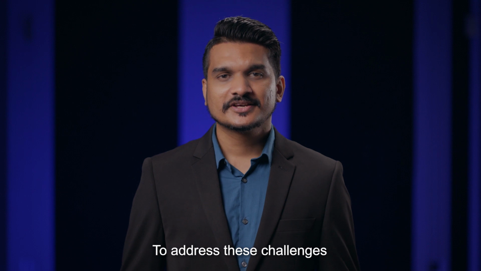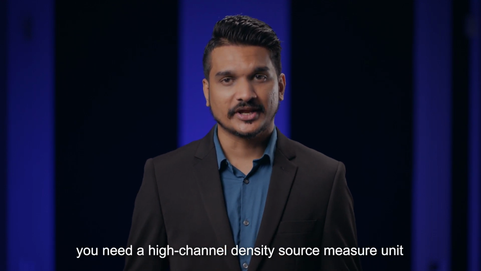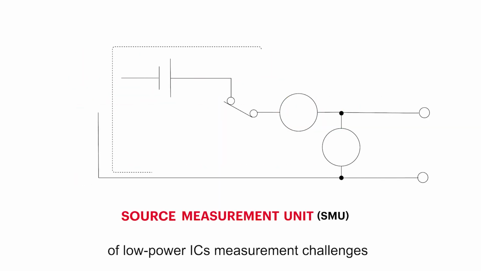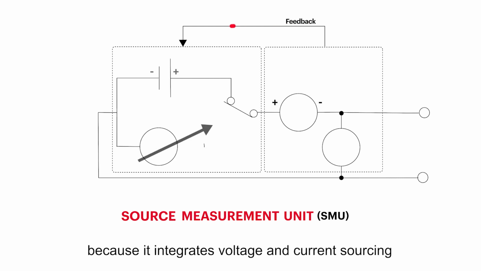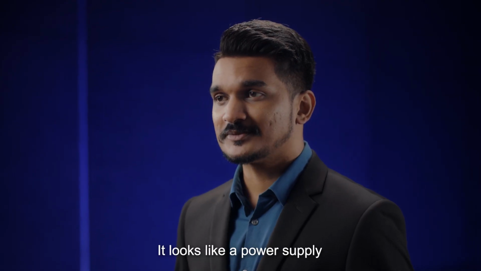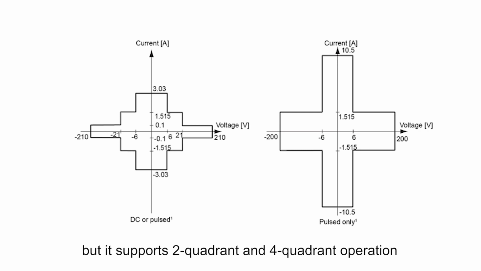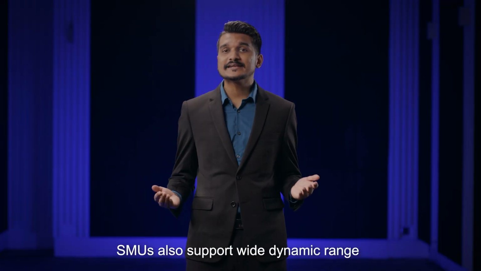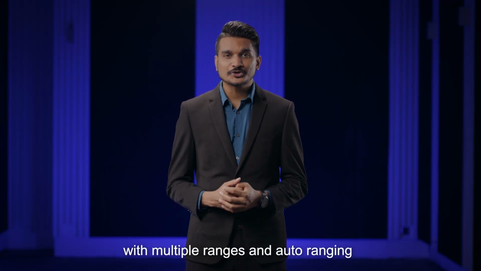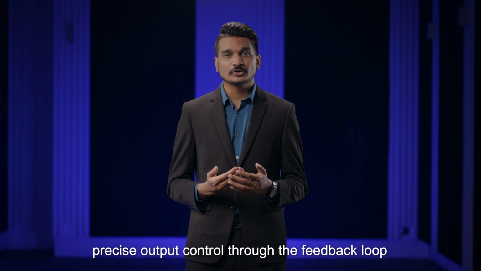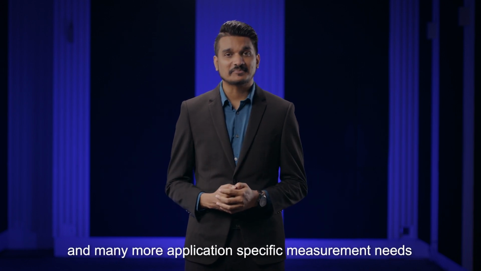To address these challenges, you need a high channel density source measure unit or SMU. An SMU is the instrument of choice for IV characterization of low power ICs measurement challenges because it integrates voltage and current sourcing as well as voltage and current measurement capability in a single instrument. It looks like a power supply, but it supports 2-quadrant and 4-quadrant operations for semiconductor bipolar characteristics. SMUs also support wide dynamic range with multiple ranges and auto-ranging, ultra-low current measurement capability, precise output control through the feedback loop, and many more application-specific measurement needs.